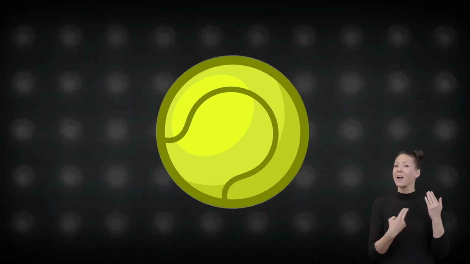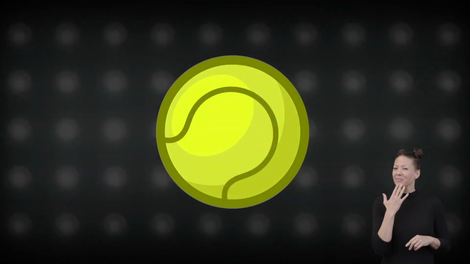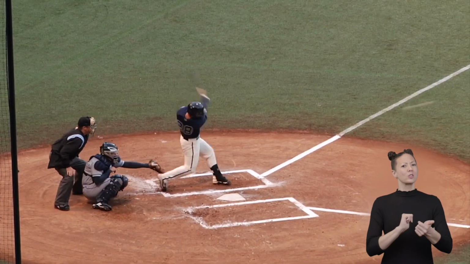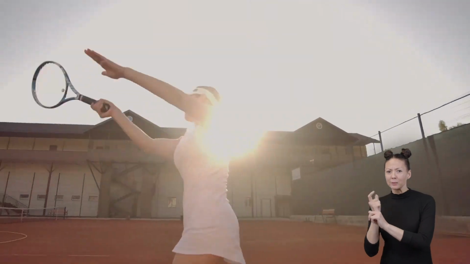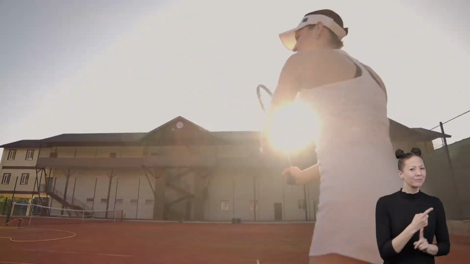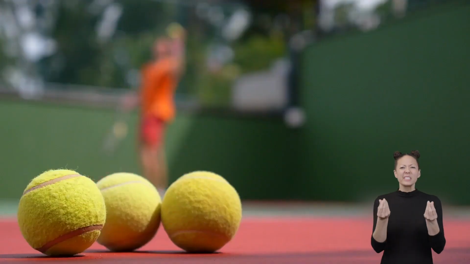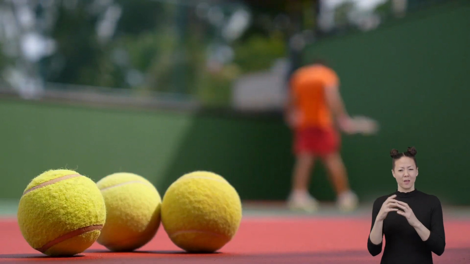Did you say that they are different colors? What about that they are used for different sports? One for baseball and the other for tennis. How about their texture? The tennis ball is a bit rough, while the baseball is mostly smooth.